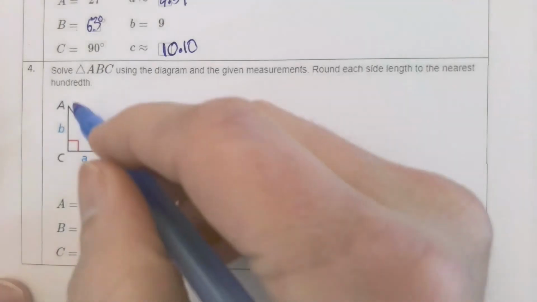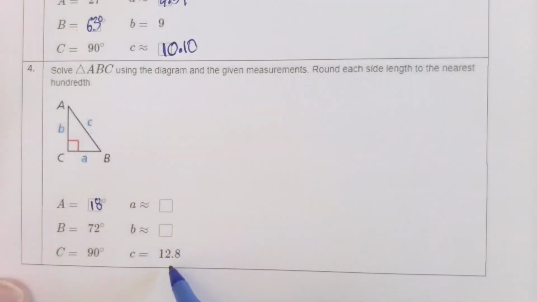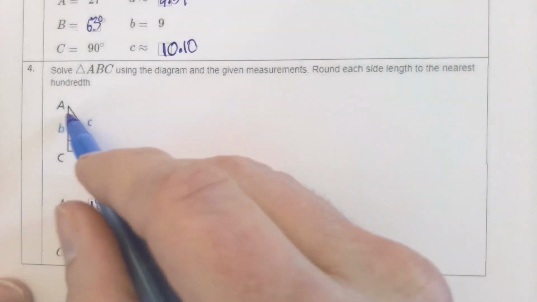Now C is given as 12.8. That's how long the hypotenuse is. And we can pick either A or B to start with. I guess it doesn't really matter. I'm going to go with A, and I'm going to use angle A up here.